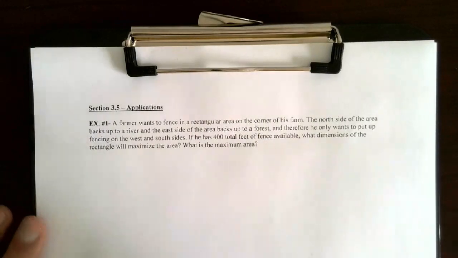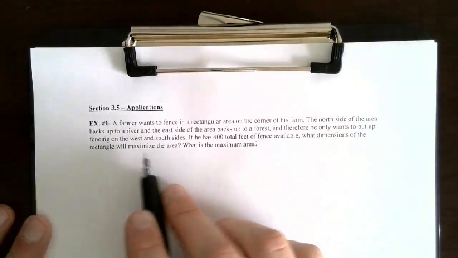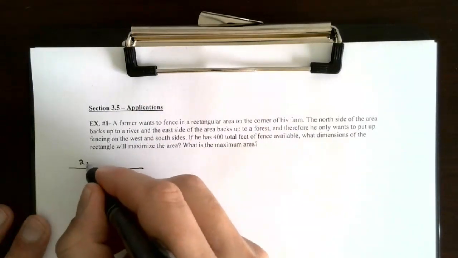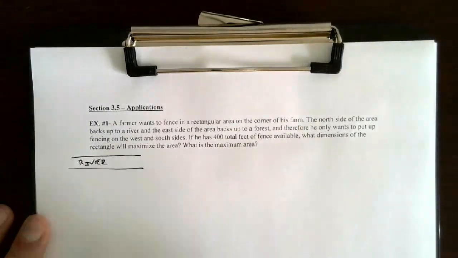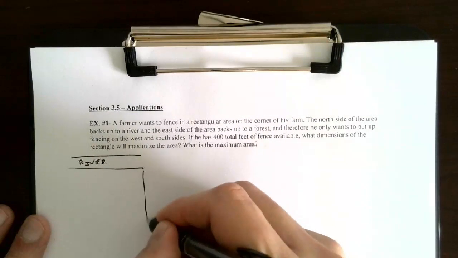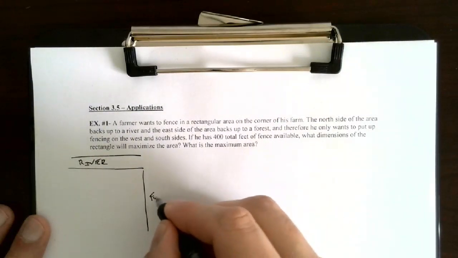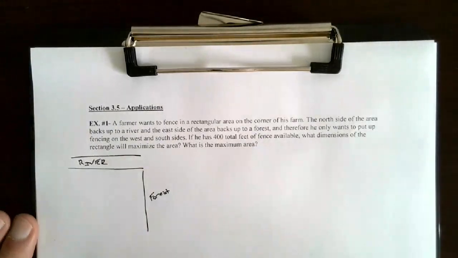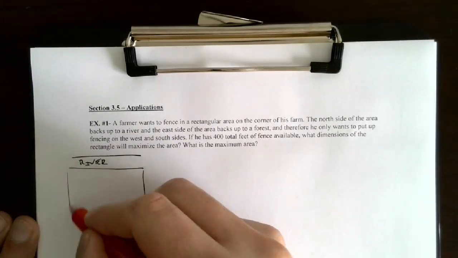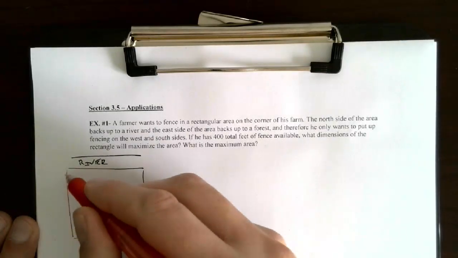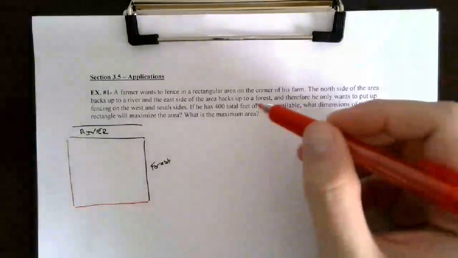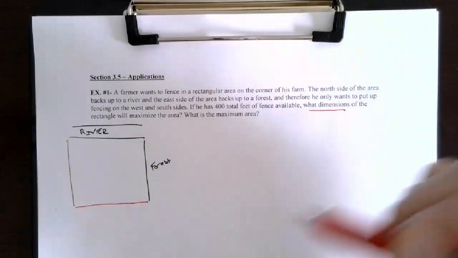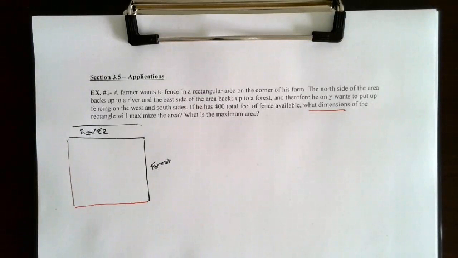If I was to draw this, it tells you that the north side of the area backs up to a river, so your river would be up top here. It says that the east side, right over here, has a forest. And so we want to fence in just the west and south sides. So this red part that I just drew in there will be the fence. And what we really want to talk about here is that he has 400 total feet of fence. And we want to know what the dimensions are, right? So we're looking for dimensions that will maximize the area of this rectangle.